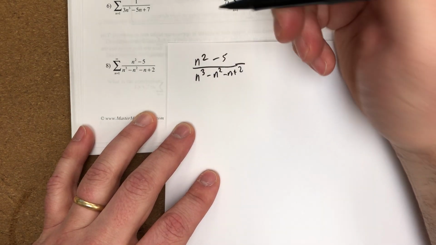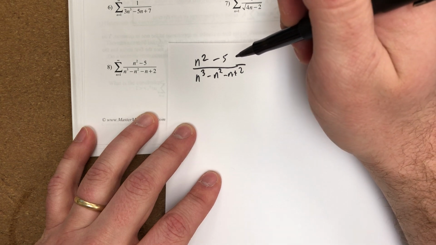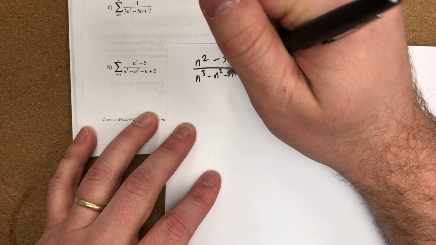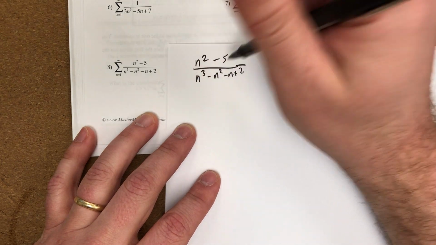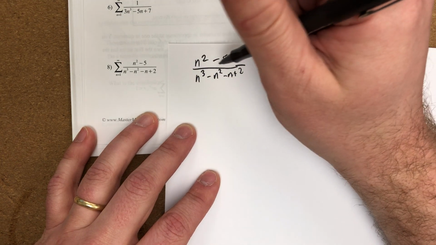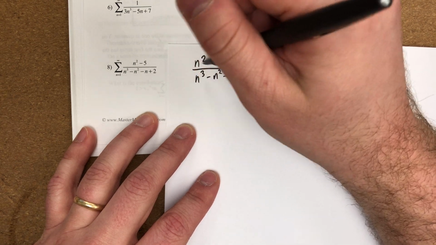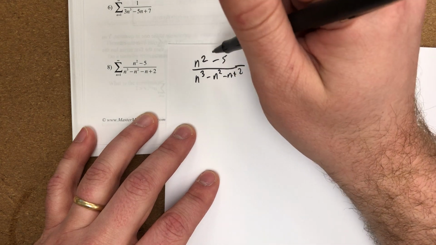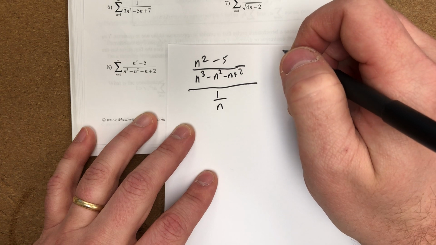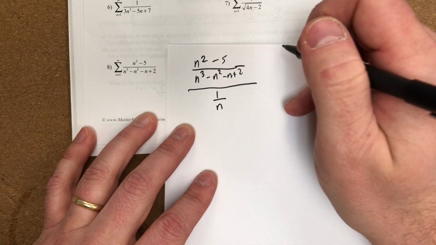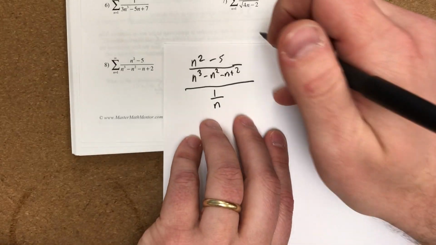If you think about this at the infinite scale, the n squareds are babies, and the n cubed is the only one that's not a baby at infinity. But if I look at n squared versus n cubed, they kind of look like 1 over n, if nothing else was here. So I'm actually going to compare this to 1 over n. And hey, it might not work, but that's what I'm choosing to compare this to.